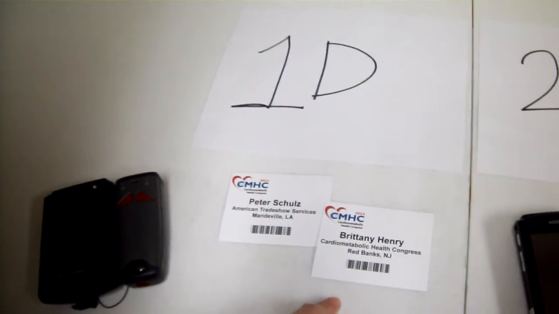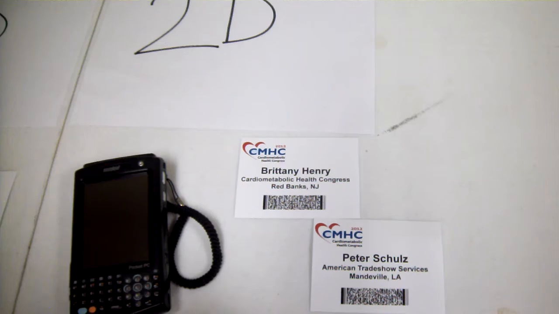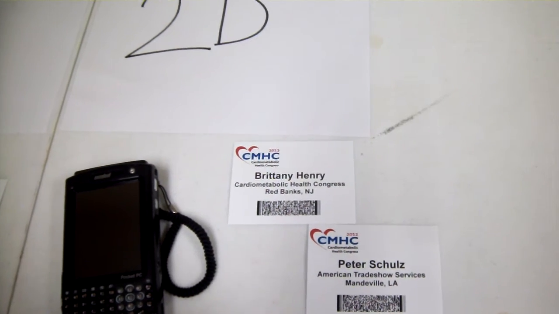So this is your 1D, the barcode you see on lots of products everywhere. And this is going to be the 2D barcode. It's a little bit denser. It has some more information.